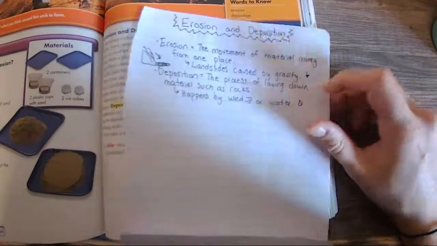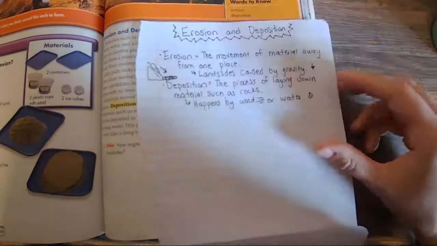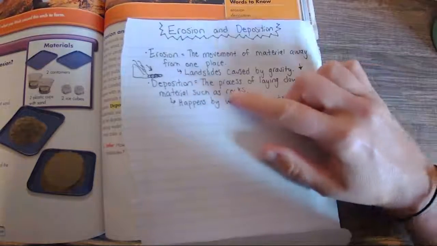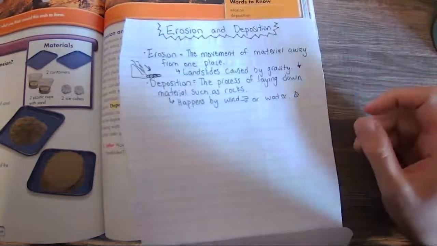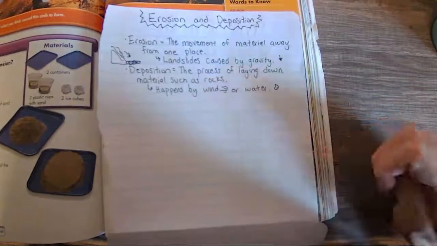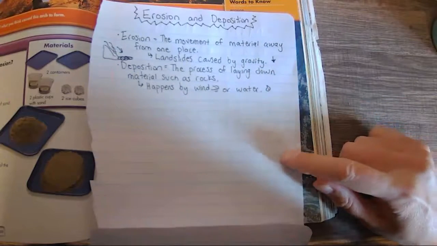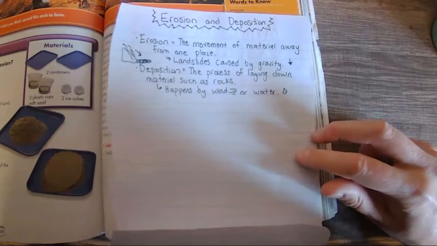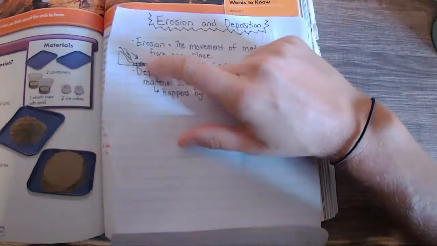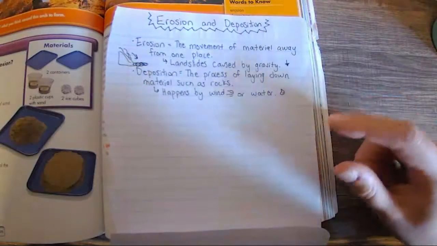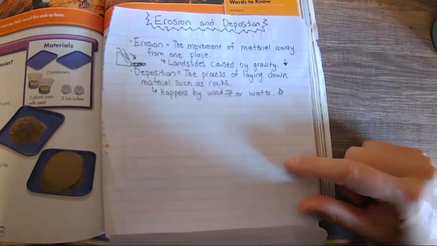Usually a key point is that when you see something highlighted in yellow, that's going to be a vocabulary word you're going to want to know. So I wrote down the vocabulary word erosion. Again, this is the movement of material away from one place. They also talked a lot about landslides, so I said landslides are caused by gravity. And as I'm reading, I like to doodle, so I tried to draw a little landslide. As you'll find out, I am not very good at doodling, but I try my best.